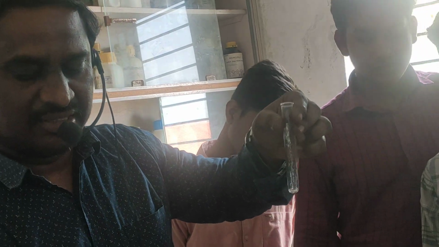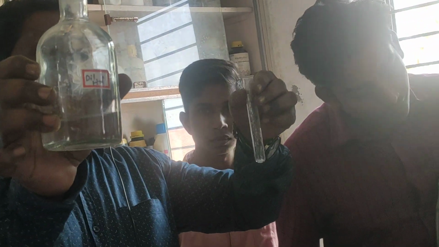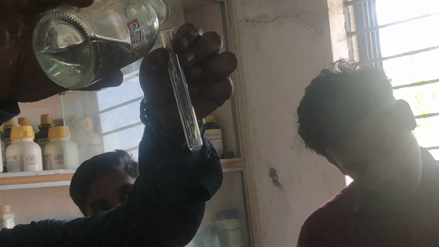You can observe here, this is dilute HCl. If you add dilute HCl, what happens? It gets dissolved. Just shake gently like this, and you can observe it clearly. Now it becomes soluble.